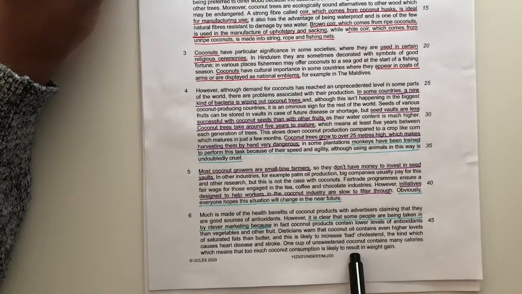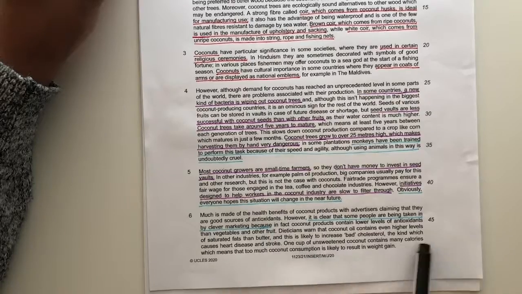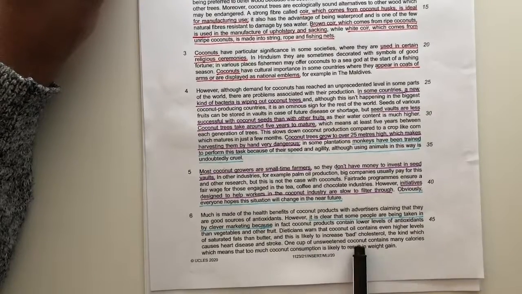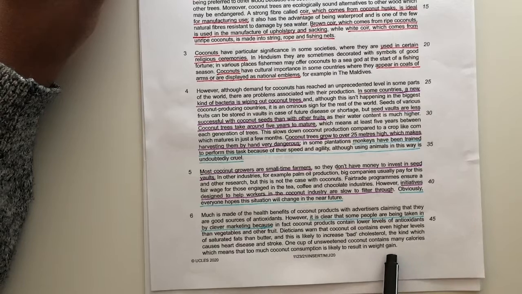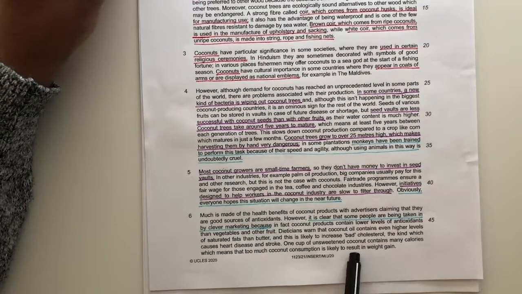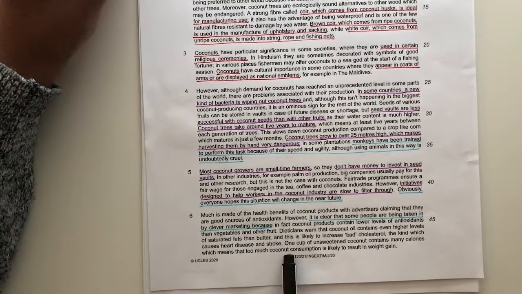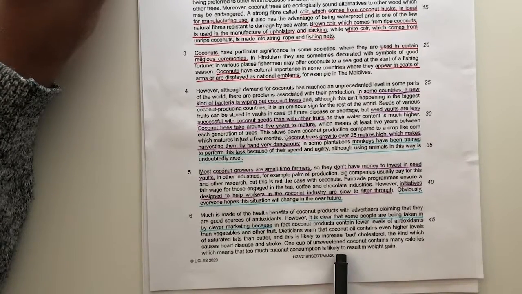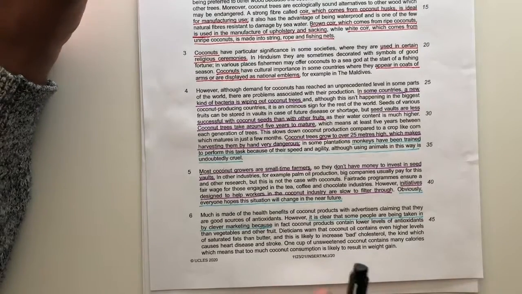And another thing I wanted to mention is at first glance as well, some people may think that this last line here is an opinion. So 1 cup of unsweetened coconut contains many calories, which means that too much coconut consumption is likely to result in weight gain. The reason this sentence is not an opinion is because the writer uses likely. So likely means probably. So they're not really saying something directly.